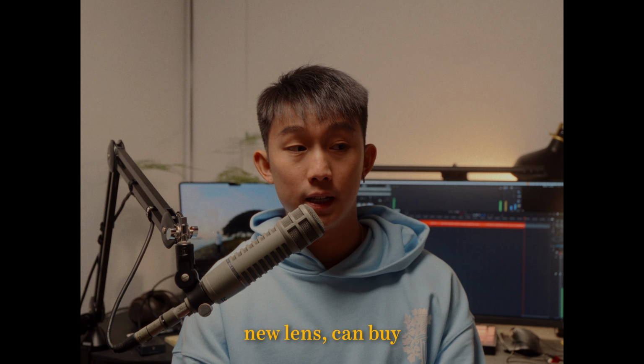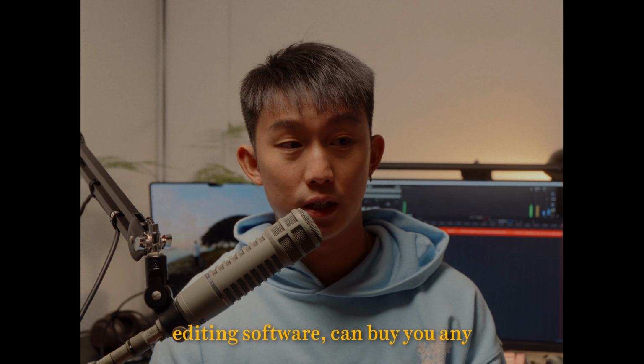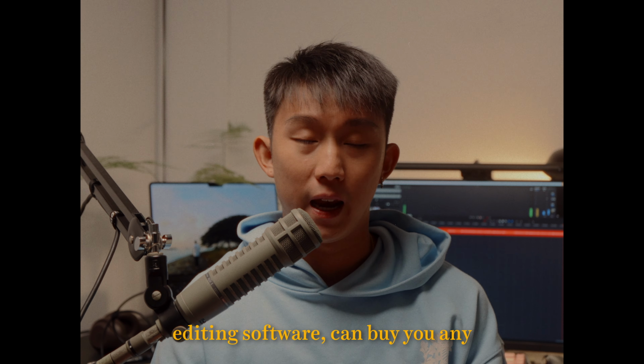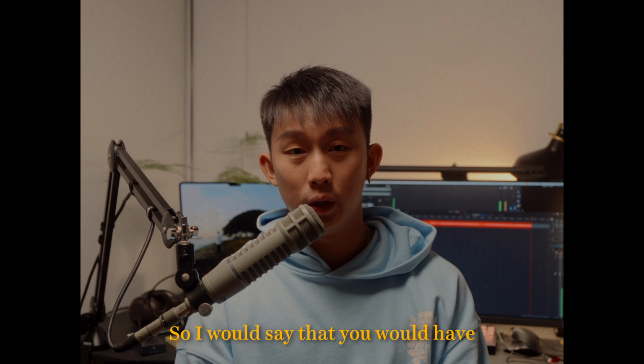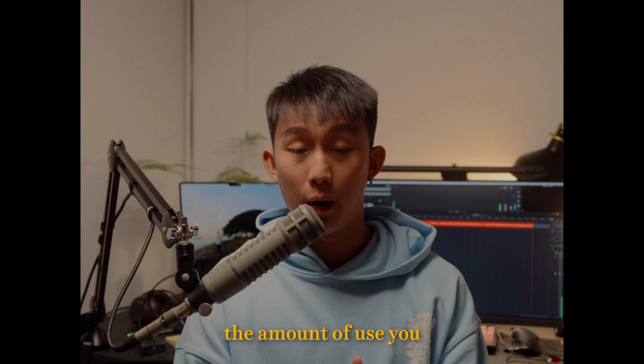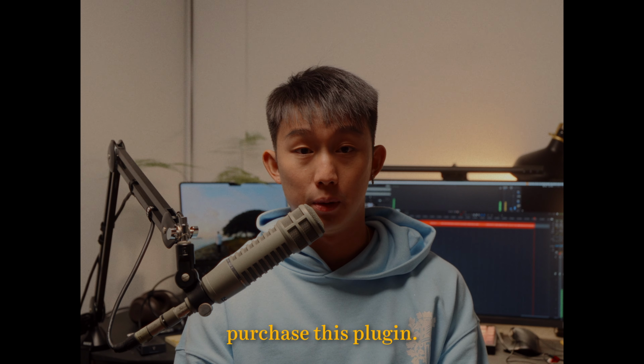It can buy you a new lens, can buy you the DaVinci Resolve editing software, can buy you any editing software at that price point. So I would say that you would have to really think about the amount of use you get out of it if you're going to purchase this plugin.